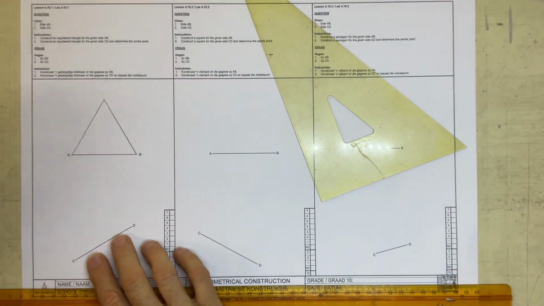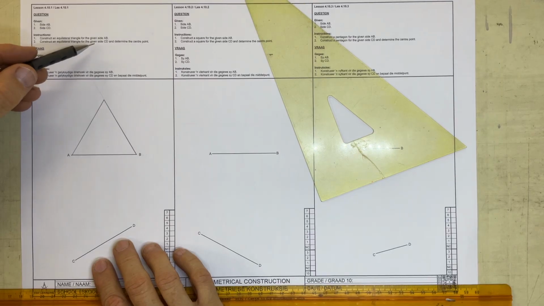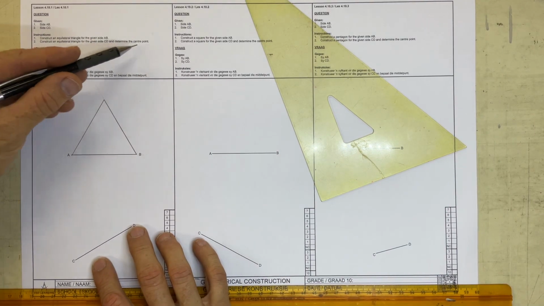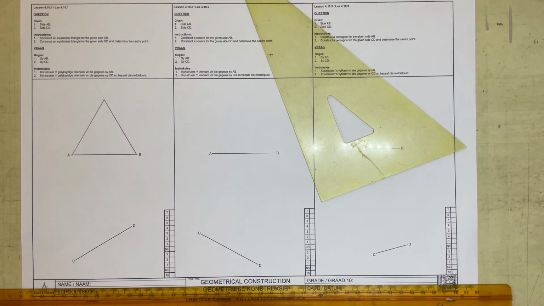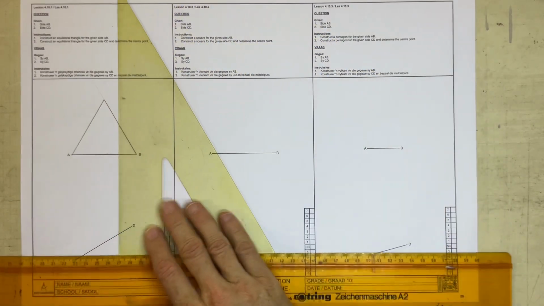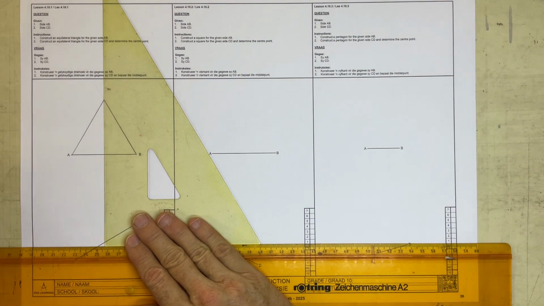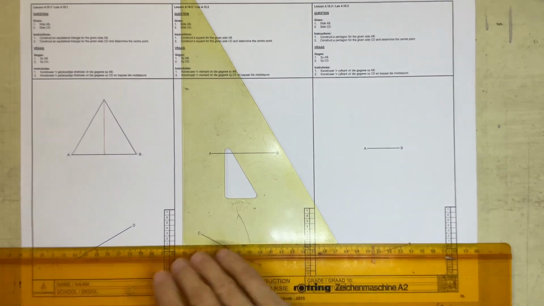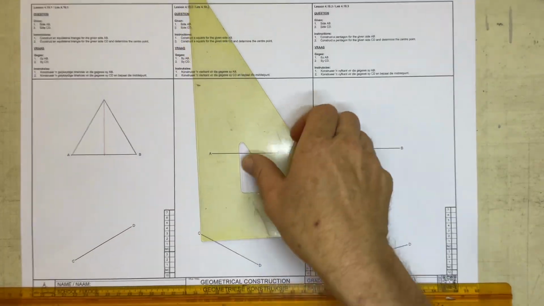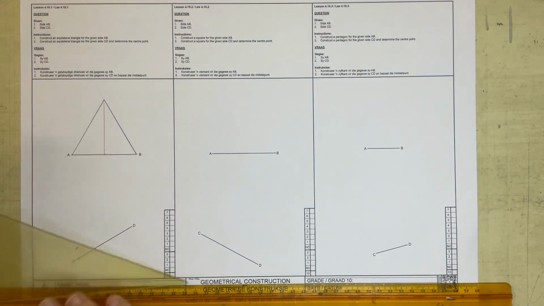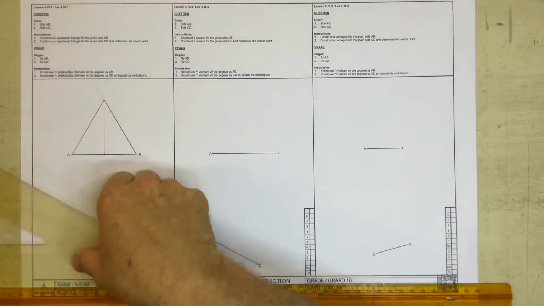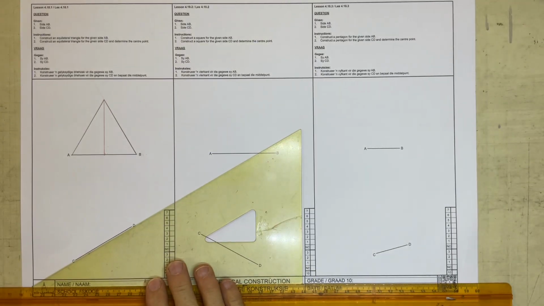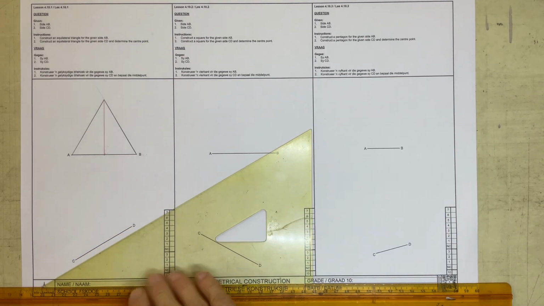This one over here says construct an equilateral triangle for the side CD and determine the center point. Okay, that's slightly different. I'm going to just show you over here. If I drop a line straight down from the top of this, that would give me the center point. Now they want you to do the same thing, except that using our set squares it might get a little bit more complicated. This is not 100% lined up with that. Okay, it's close, but I'm not going to use that.